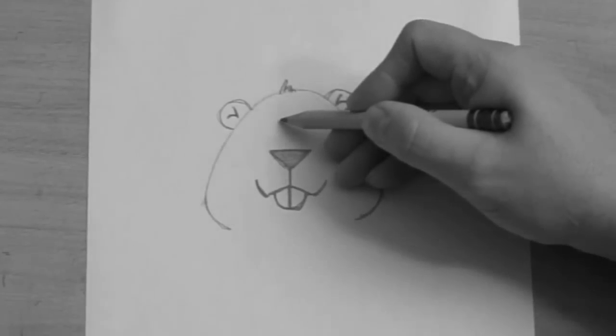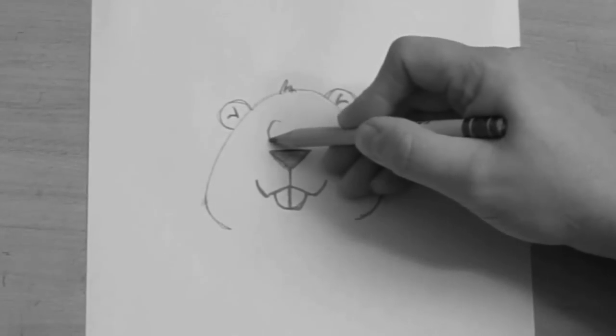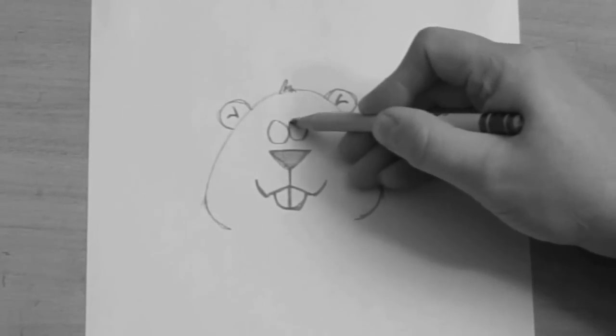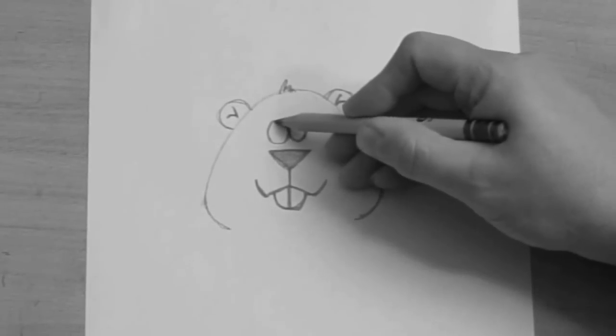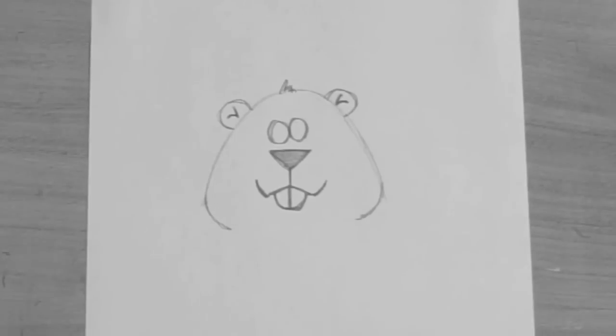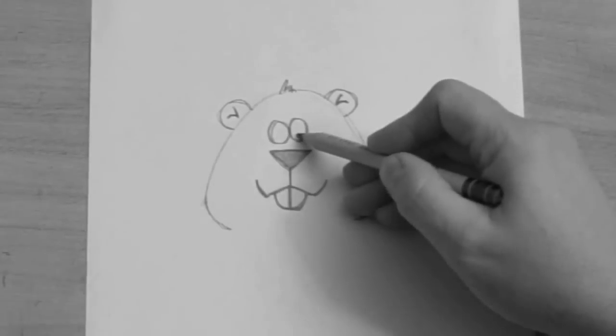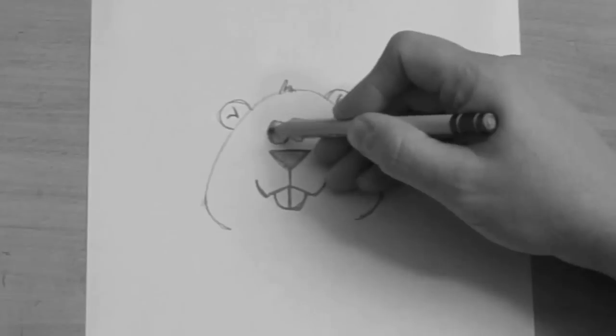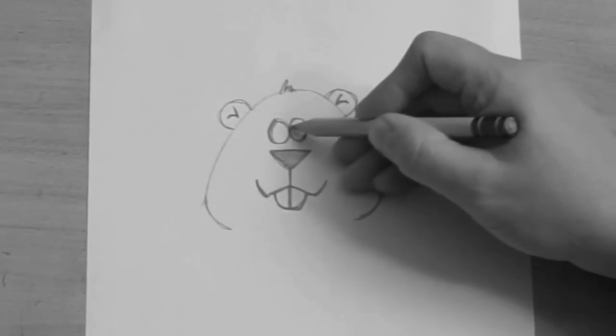Okay, this is a cartoon groundhog, so I'm going to make cartoon eyes. Make two ovals that are standing up. I don't want to make the pupils just yet, because we're going to have him looking down at his shadow, and I want to draw that first.